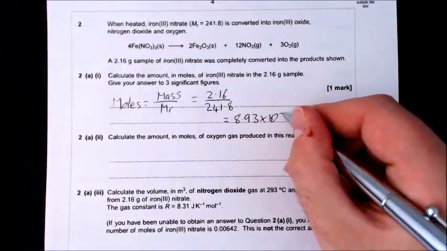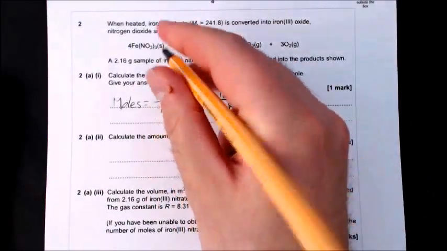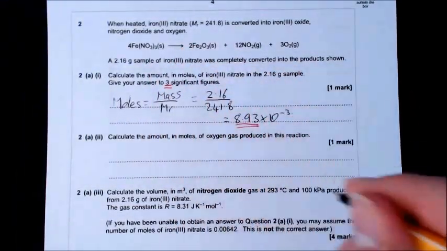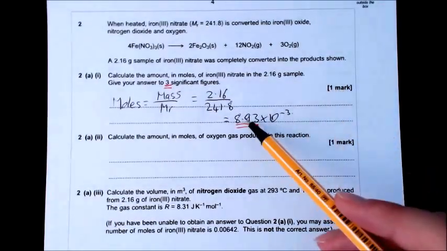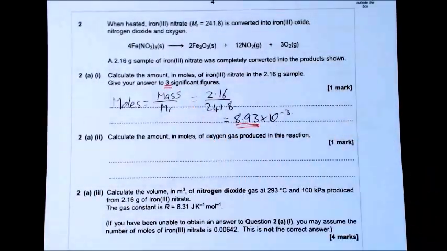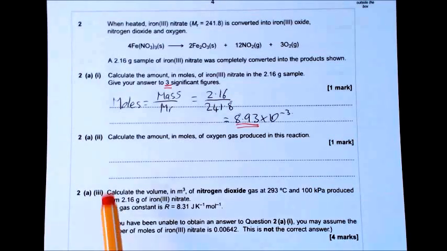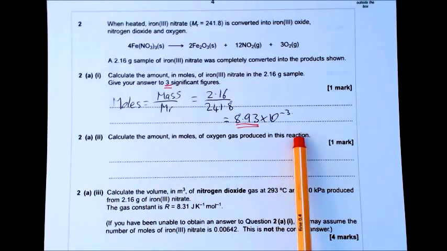Now it's really important. It did say that we've got to give our answer to three significant figures. So make sure that your answer is to 3 significant figures. If it's not, you won't actually get this mark. So it's really, really important that you read the question very carefully and make sure you give it to the appropriate number of significant figures. Okay, so the next part of question 2 is to calculate the amount in moles of oxygen gas produced in this reaction.